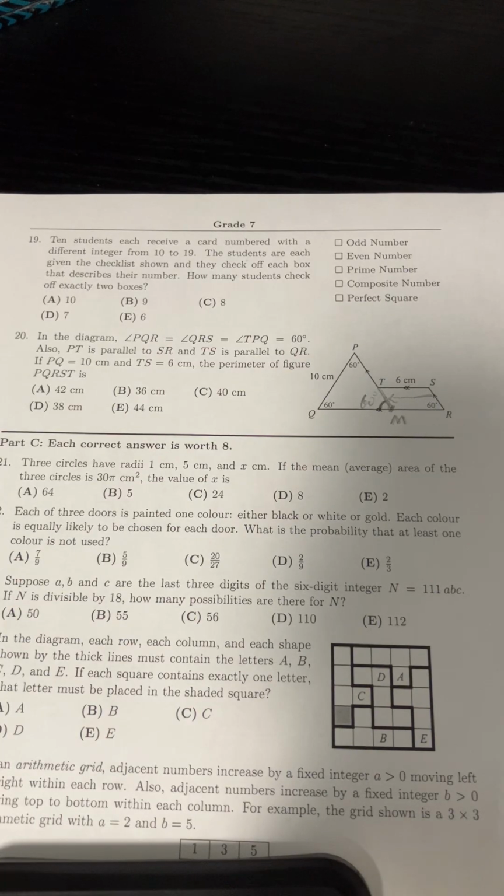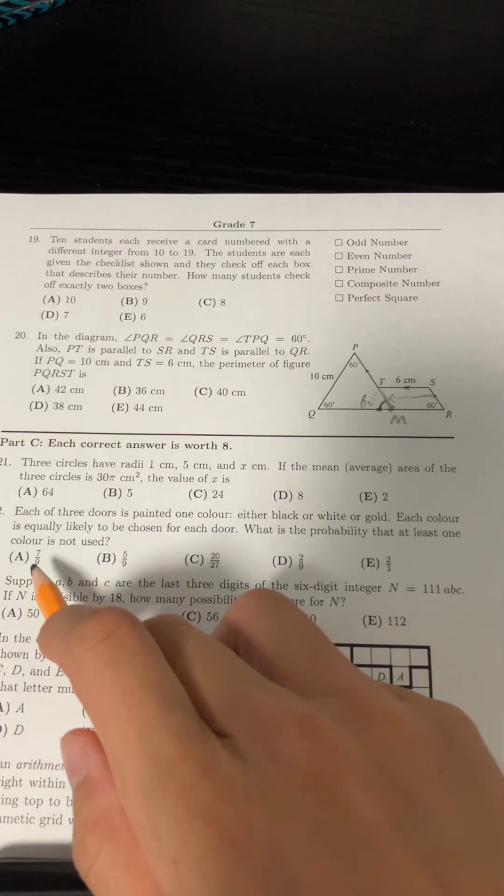That is 27 total choices. So 6 out of 27 does not satisfy, so 21 out of 27 satisfies, and 21 out of 27 simplifies to 7 out of 9. So the answer should be 7 out of 9, which is A.